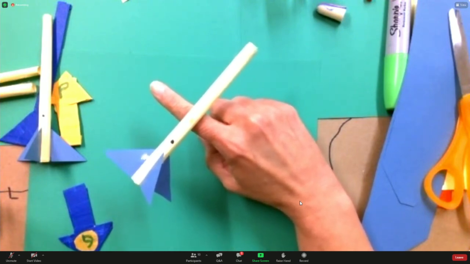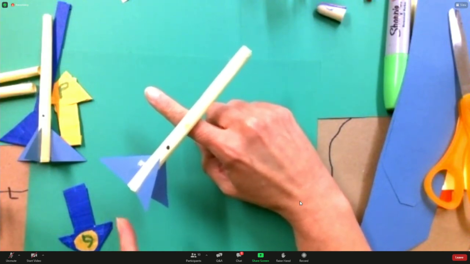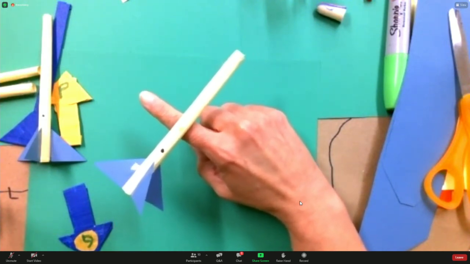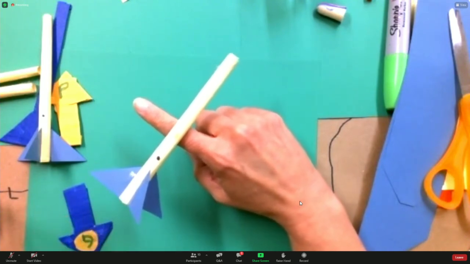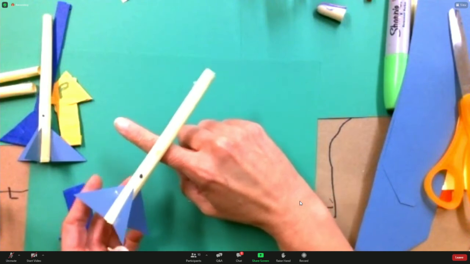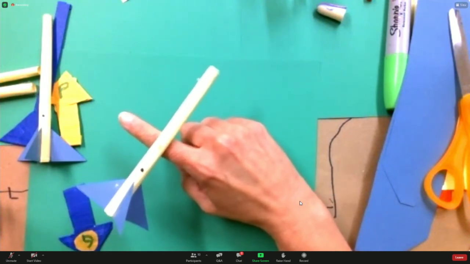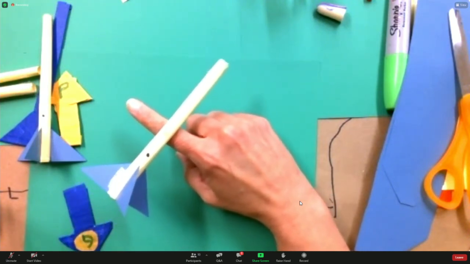It didn't quite fly as far, we said, as the one with just the weight. And that's because it weighs more, right? It has more gravitational force on it. And it's got more drag because where there's lift, there's drag. But in terms of stability, this was the one that flew in the most stable way.